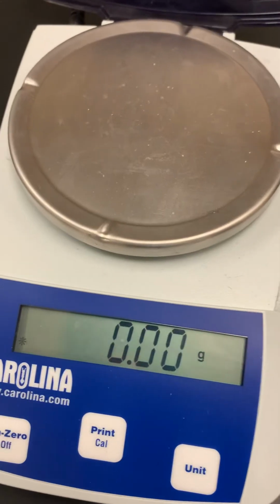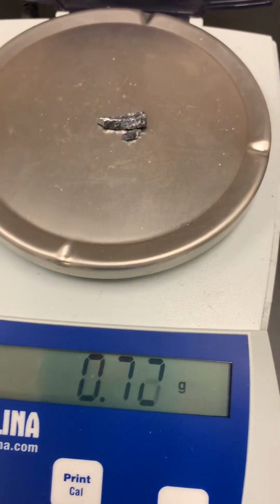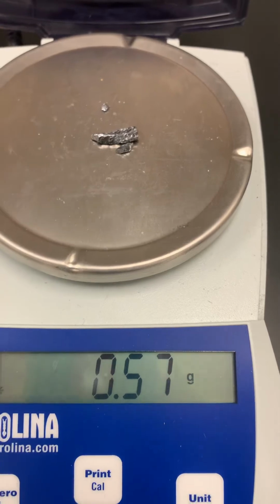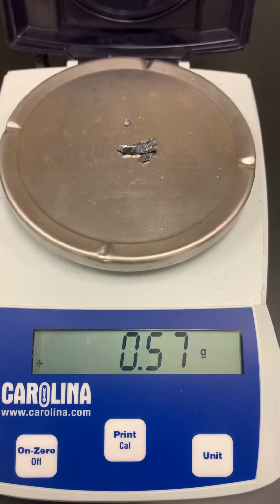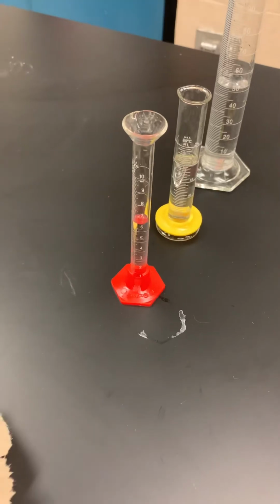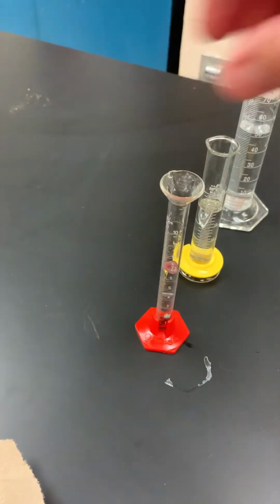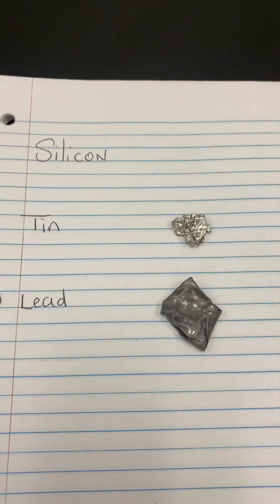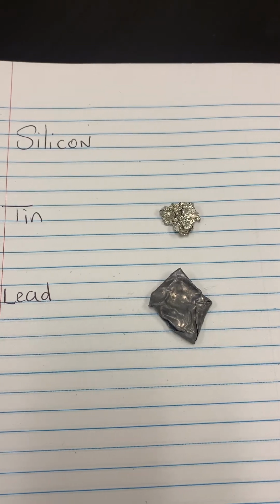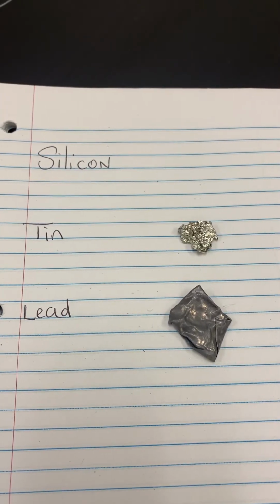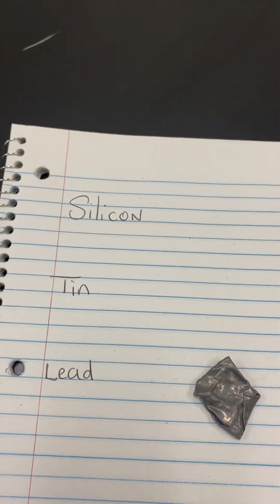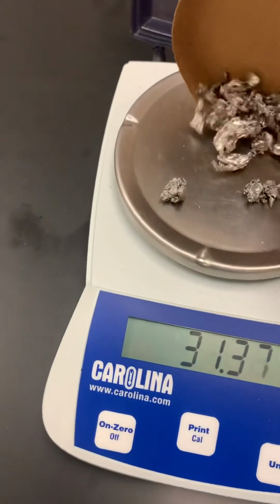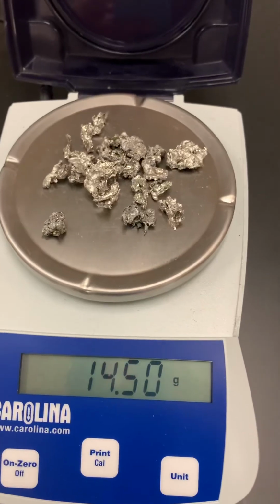And the mass of the silicon is 0.57 grams. I have a graduated cylinder with approximately 6 milliliters of water in it. So I've got an initial volume of 6 milliliters, and after adding, I have 6.25. So the initial volume of the silicon is 6 milliliters, and the final volume is 6.25.